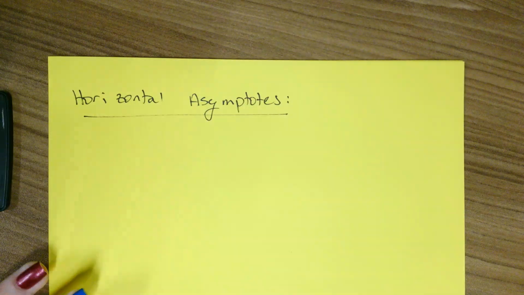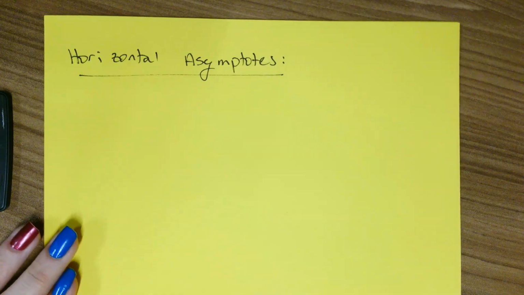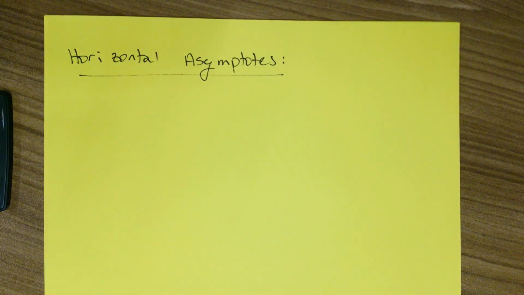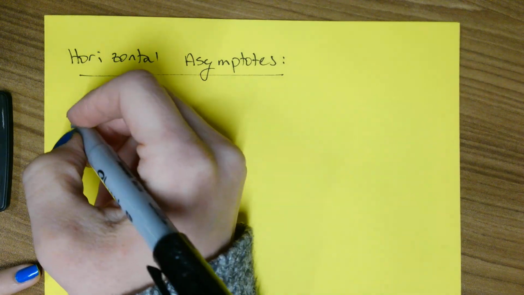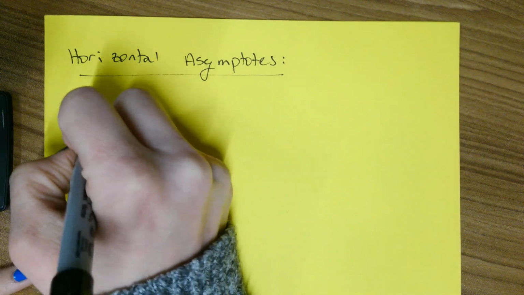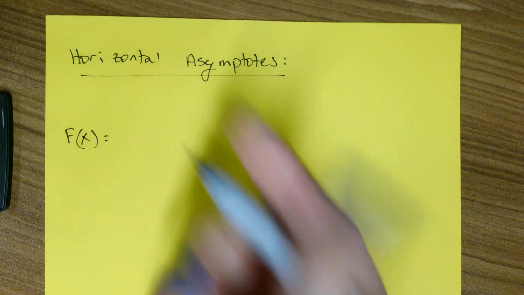So like I said previously, determining what your horizontal asymptote is comes down to the degree of the polynomial in the numerator and the denominator. So we could have 3 different situations. I'm going to write them all out real quick.